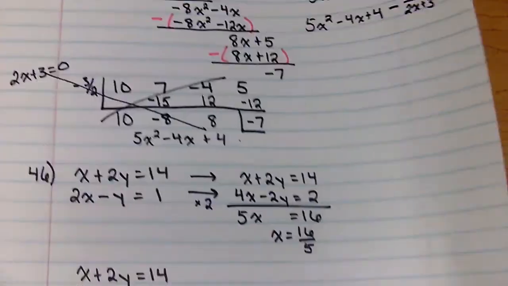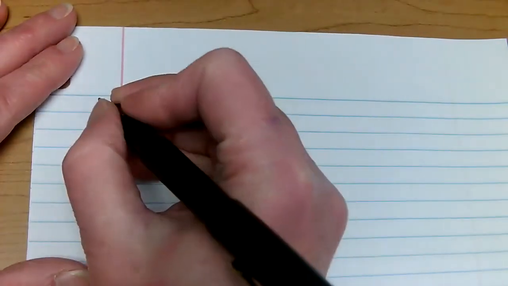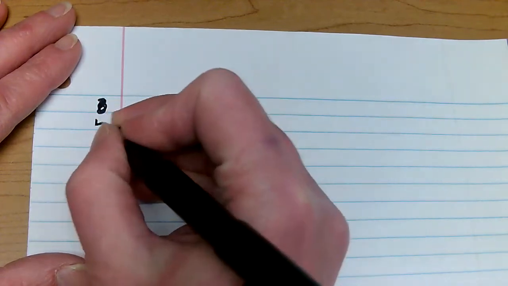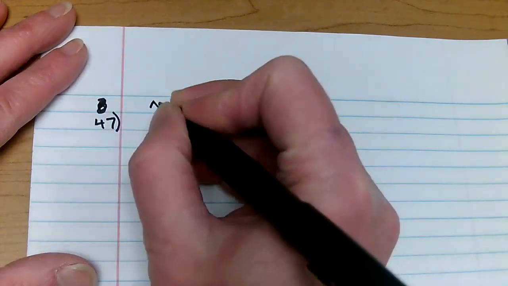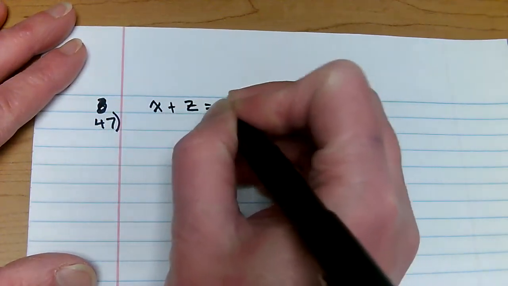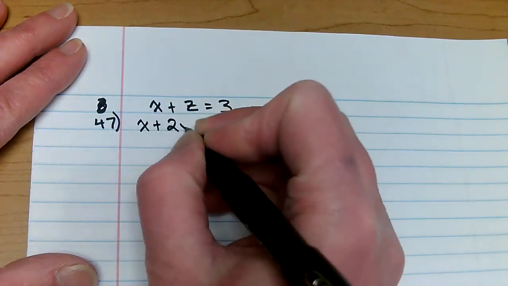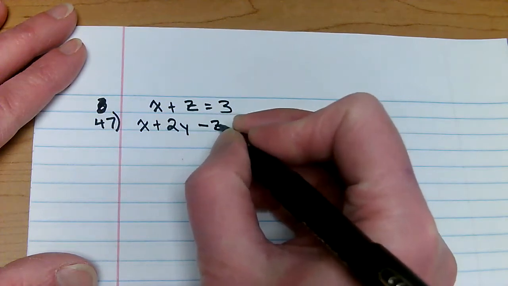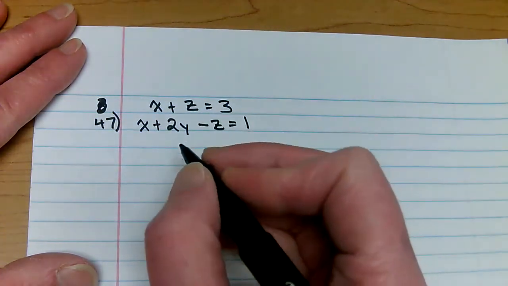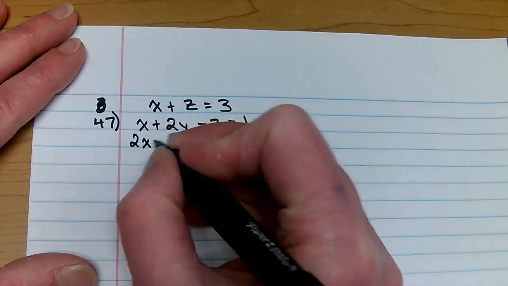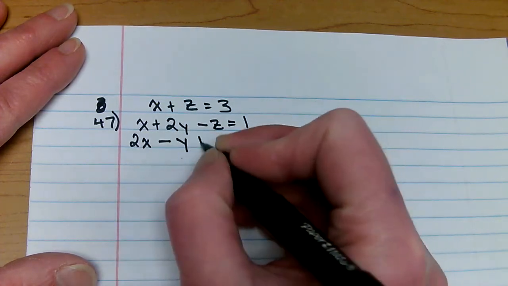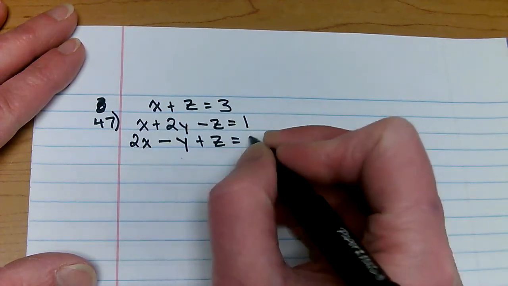Last problem. Now this is a 3 by 3 system. So we've got, this is 30, 47. Ooh, 47. x plus z equals 3. Then x plus 2y minus z equals 1. Then I have 2x minus y plus z equals 3.